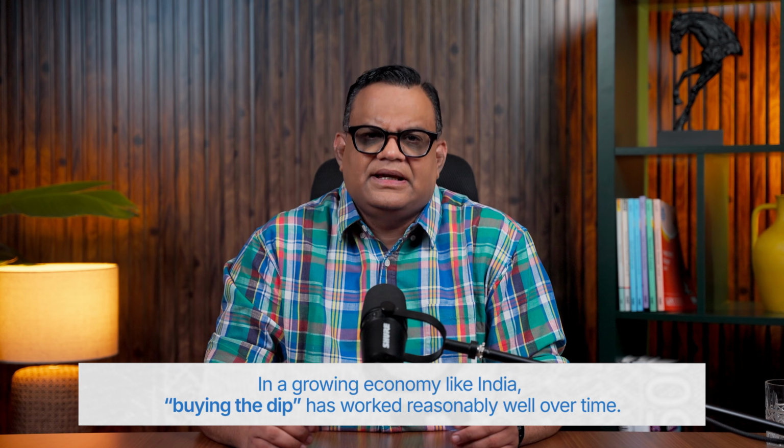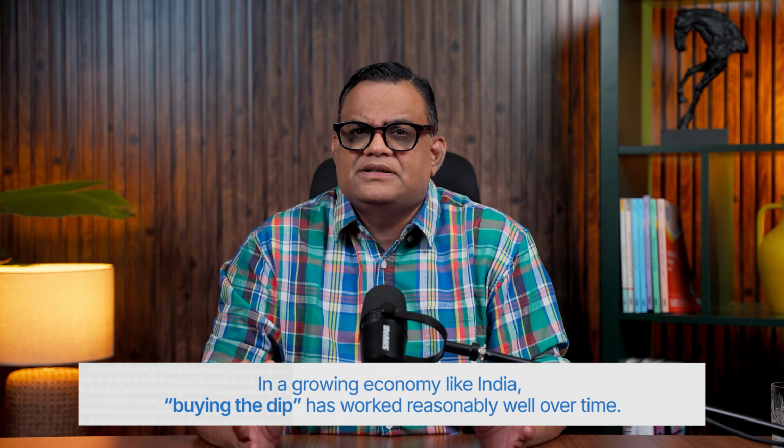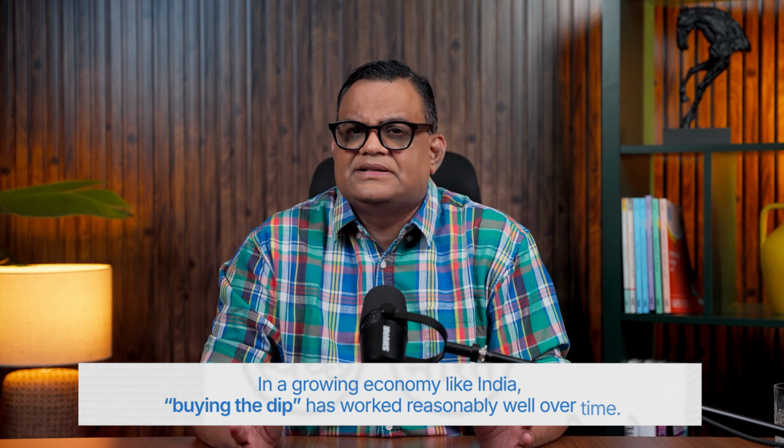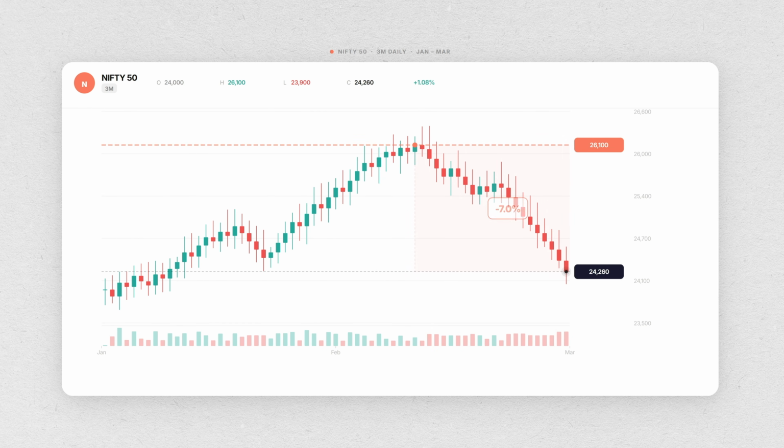You see, in a growing, developing economy like India, one approach that has worked reasonably well over time is what's commonly referred to as buying the dip. But what does that really mean? And are there specific drawdown levels that are more attractive than others? At its core, a dip is simply a drawdown, the market falling from a recent reference point.